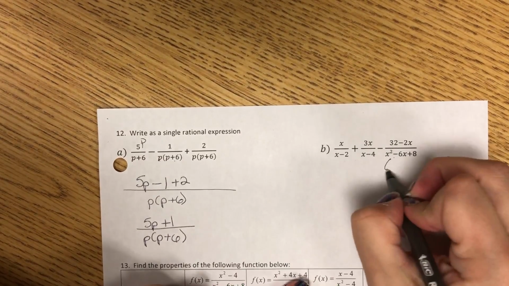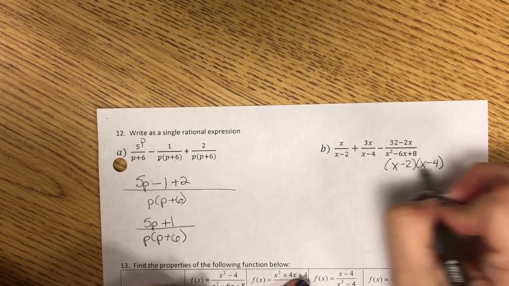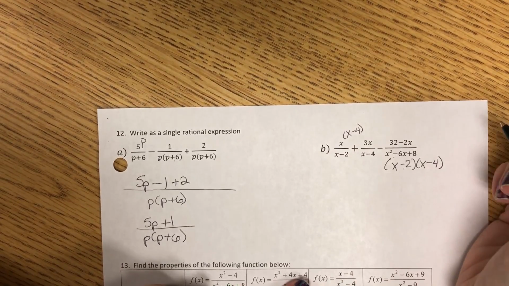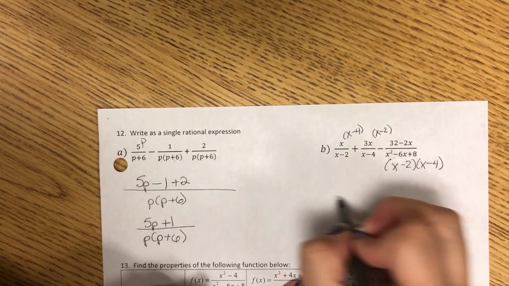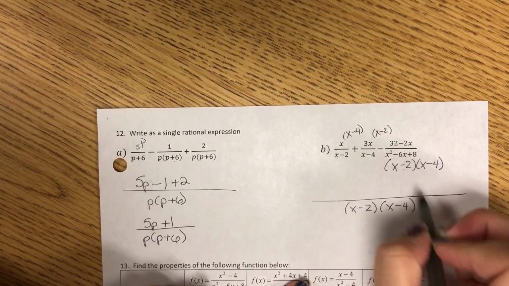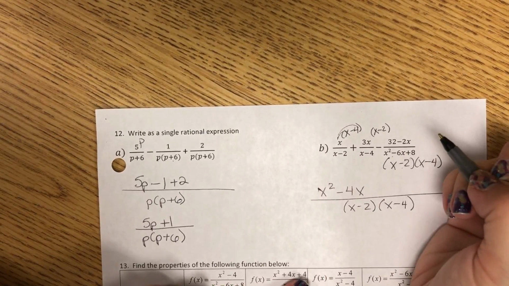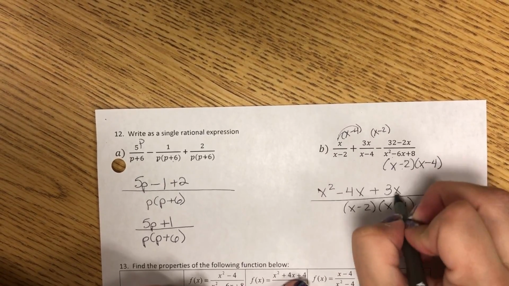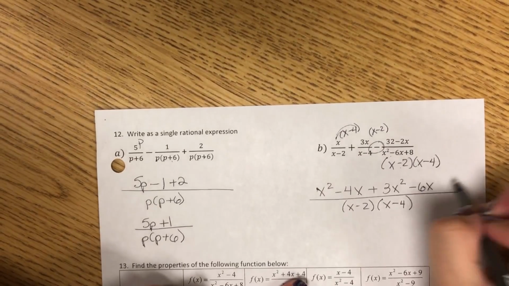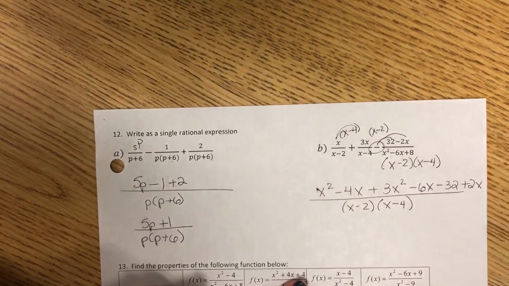This can factor. So that's my common denominator. This is missing x minus 4. This is missing x minus 2. So we get x squared minus 4x when I distribute that, plus 3x squared minus 6x. There's a negative here, so I'm going to do minus 32 plus 2x. This negative has to go to both terms.